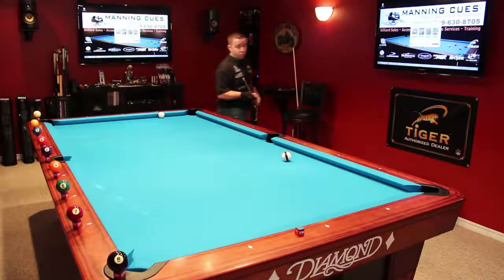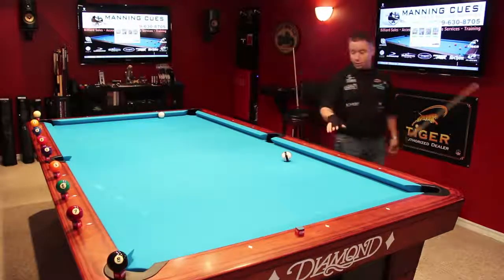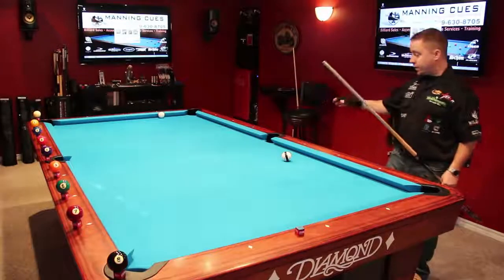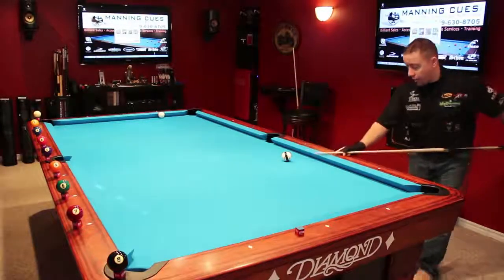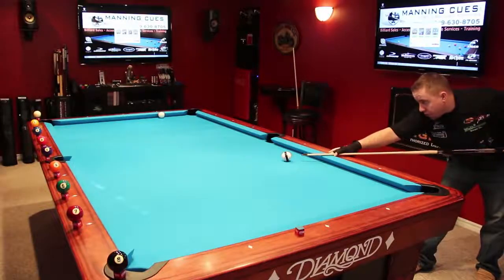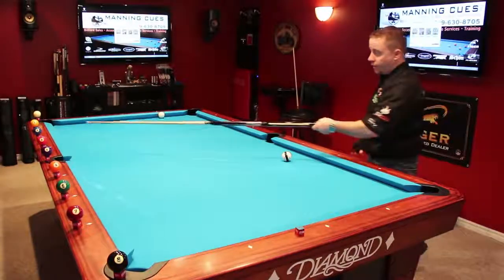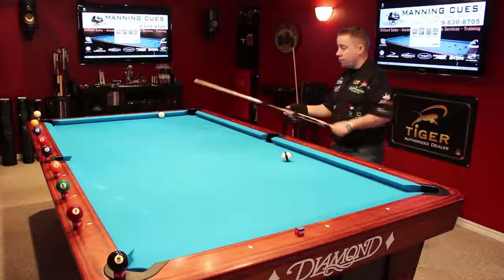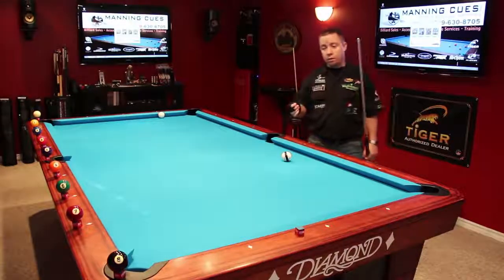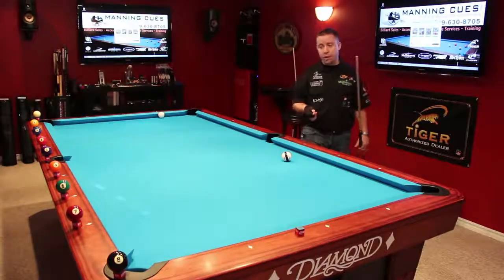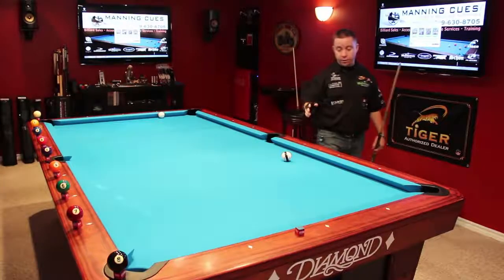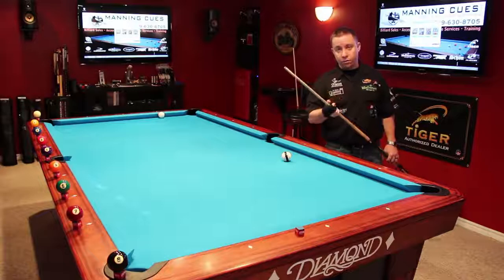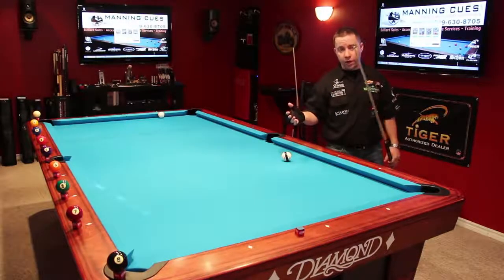So when we come back over here, this was 60, that was negative 6. So that gives us 54. So we're aiming at 28. So when we aim this shot at 28, because we're going to the end rail, we will require a quarter to a half a tip of English, depending on how the rail plays on your table, and depending on the weight of your stroke and how you play.